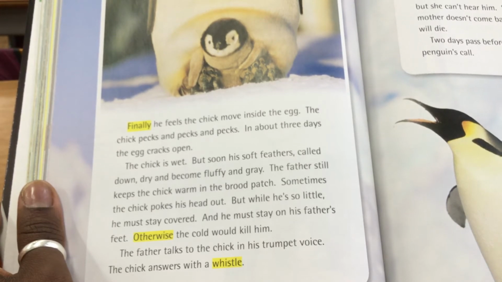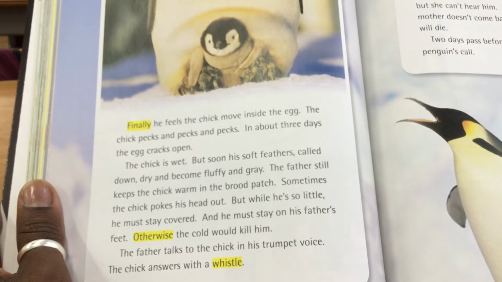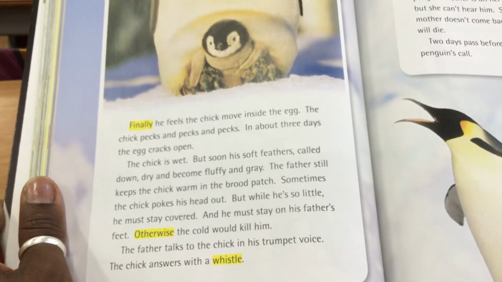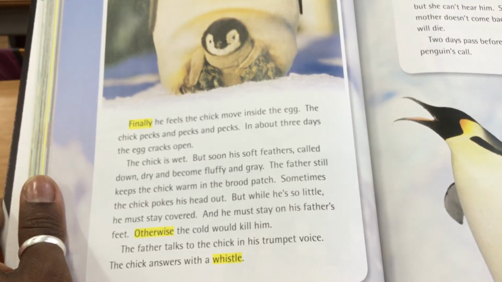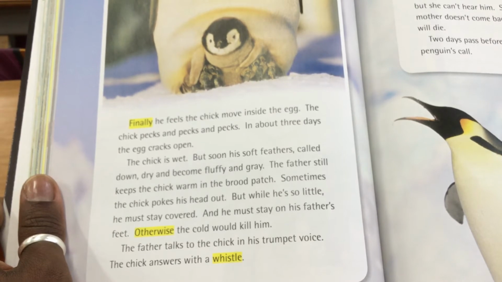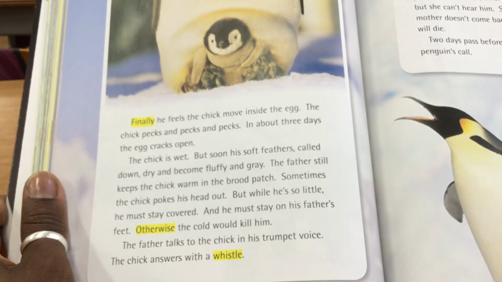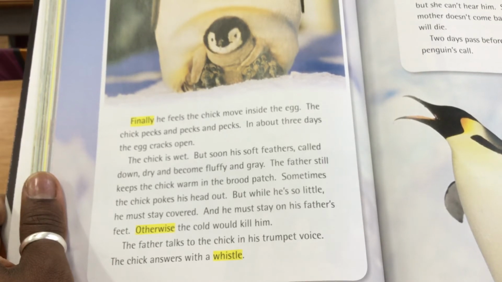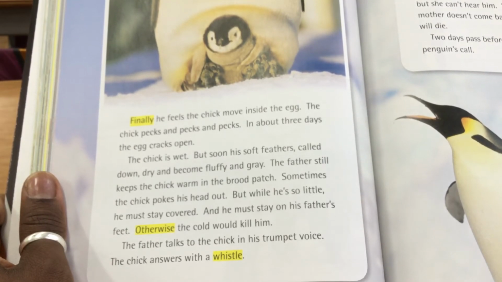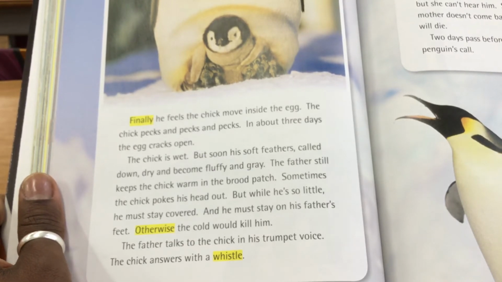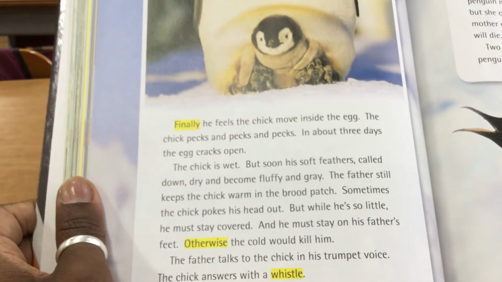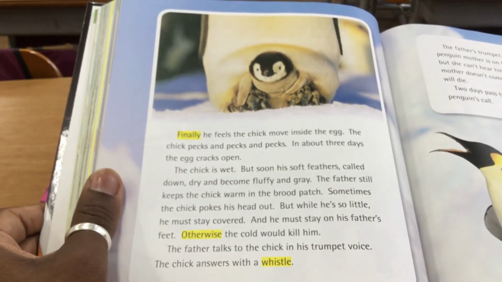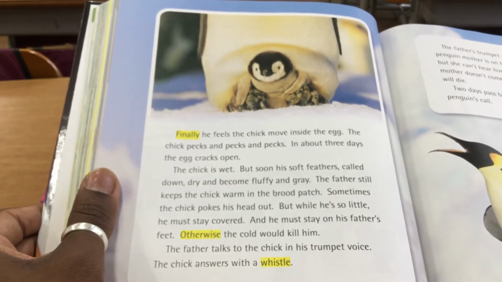Sometimes the chick pokes his head out, but while he's so little, he must stay covered, and he must stay on his father's feet. Otherwise, the cold would kill him. The father talks to the chick in his trumpet voice. The chick answers with a whistle. That's pretty amazing, isn't it? And so, so cute.